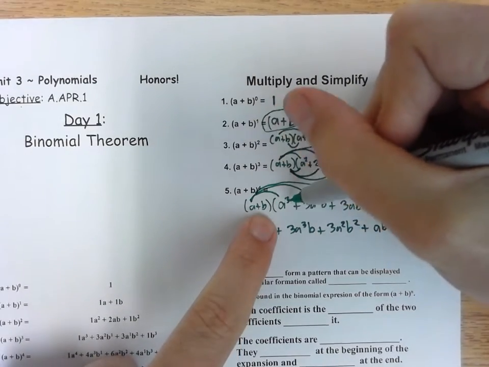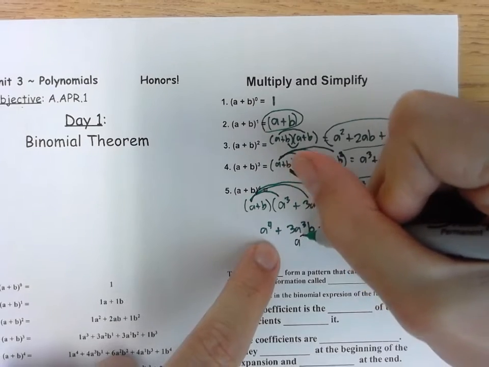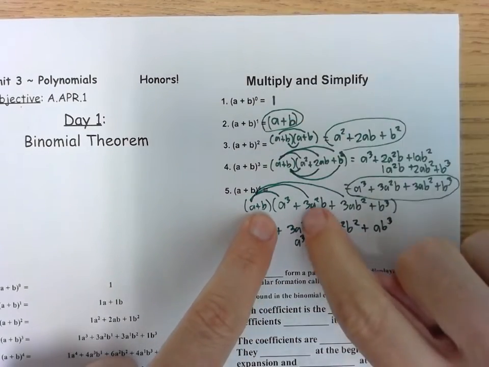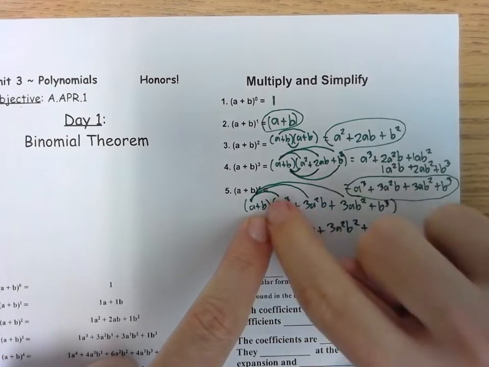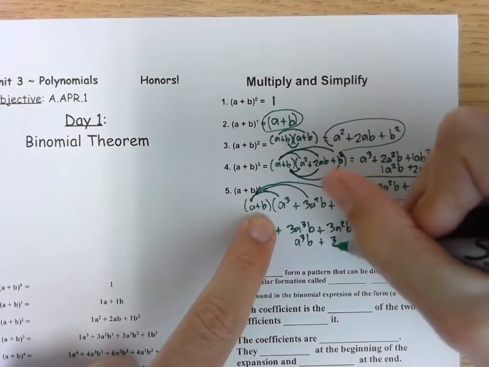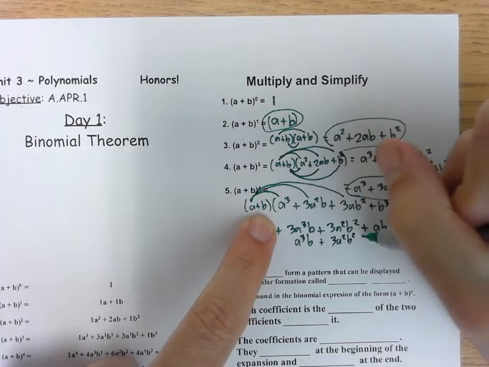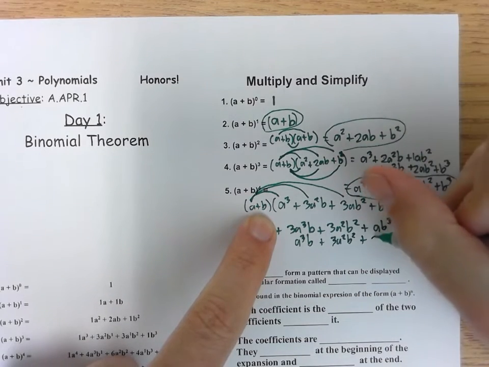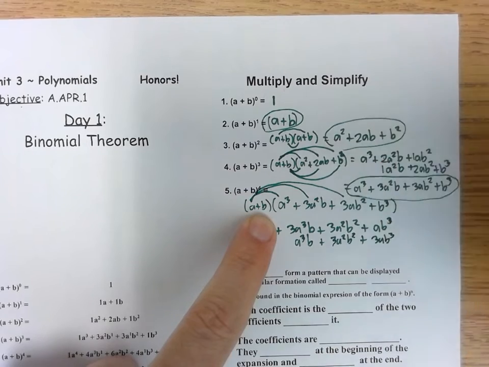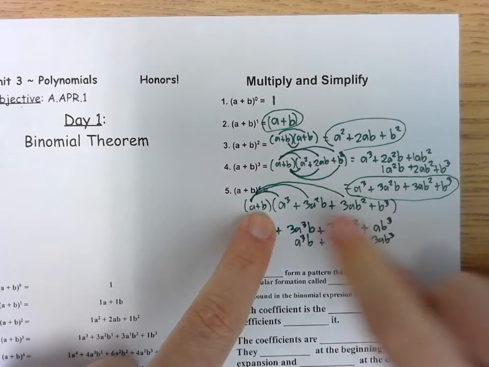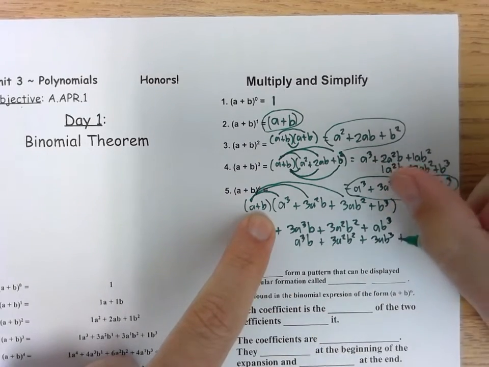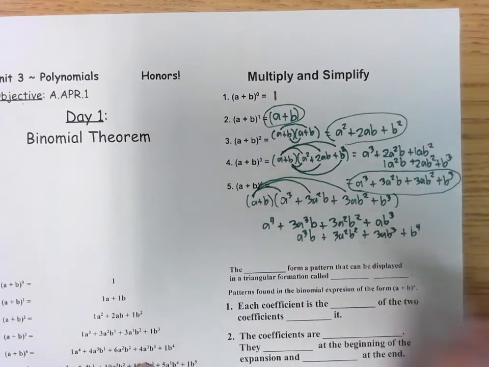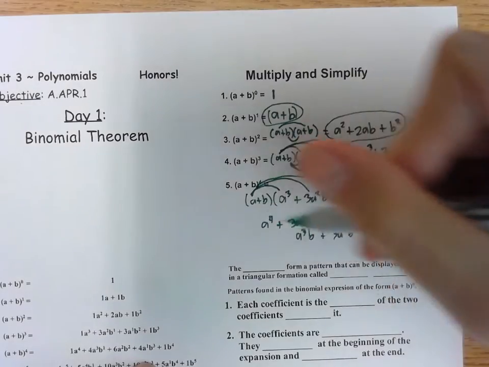And I'll do the same thing with the b's. This is going to be a cubed b. Look how that lines up perfectly under here. 3a squared b squared. And 3ab cubed. And the last one's b times b cubed, so it's going to be b to the fourth power. And that gets pretty tedious. And if you miss a note, you're going to throw the whole thing off.